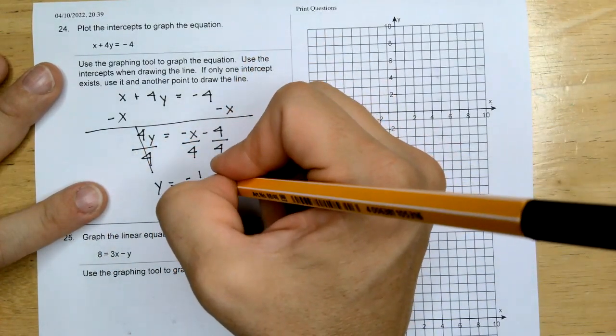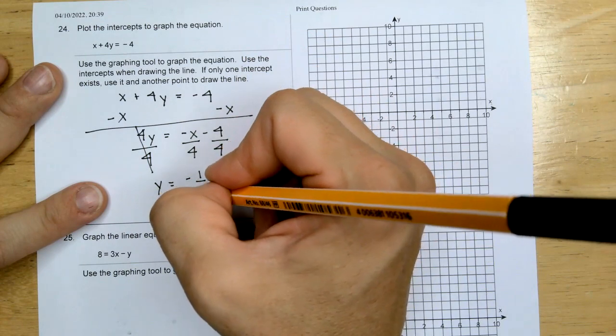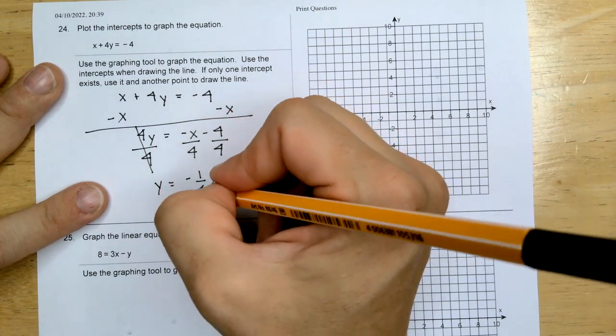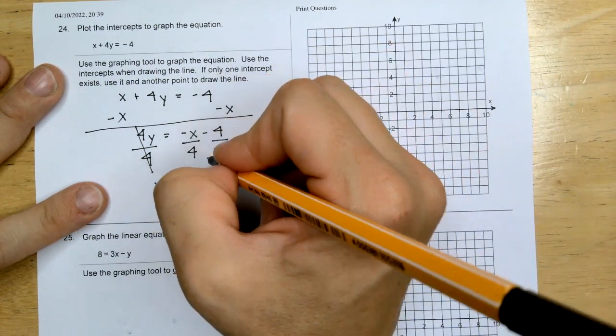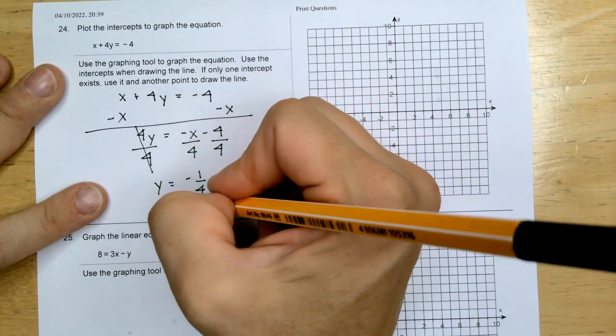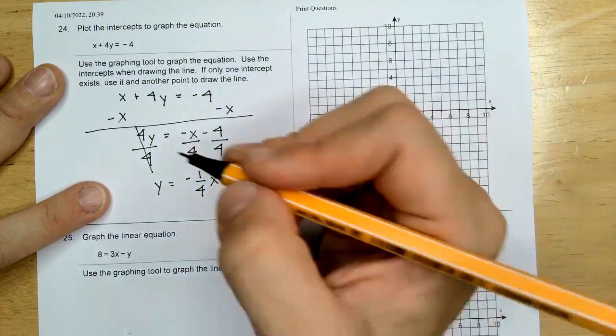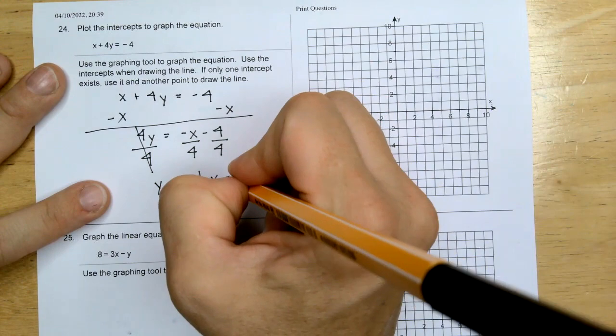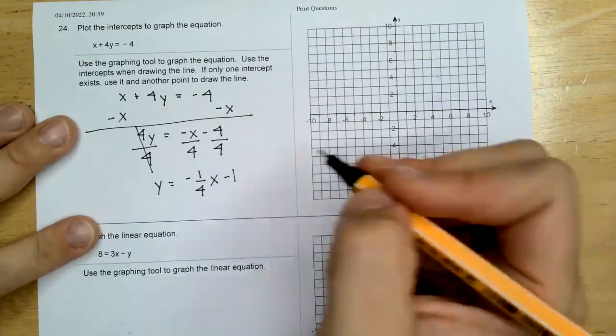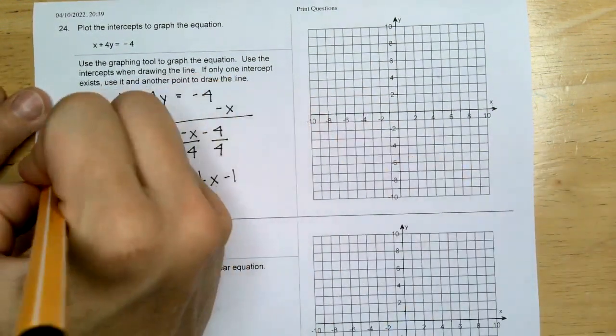So I'm going to move the x over here, replace it with a 1, 1/4. Negative x over 4 is the same as negative 1/4 times x, because we're taking x and dividing it by 4. Also the negative: negative 4 divided by negative 4 just becomes a negative 1. So my final answer is y equals negative 1/4 x minus 1.